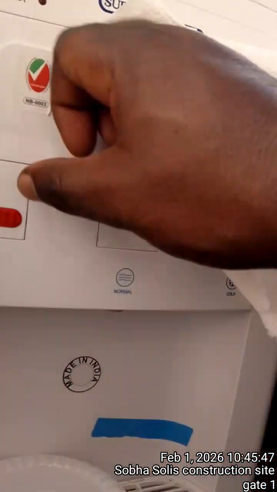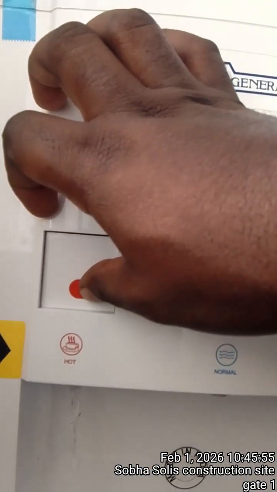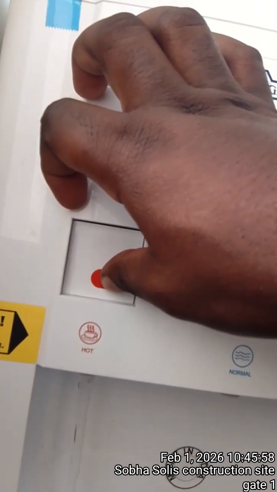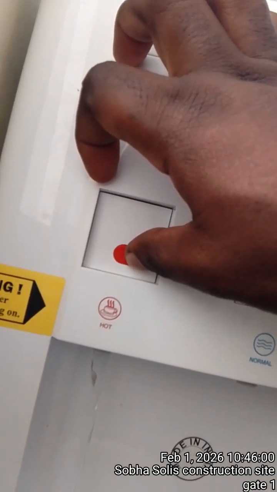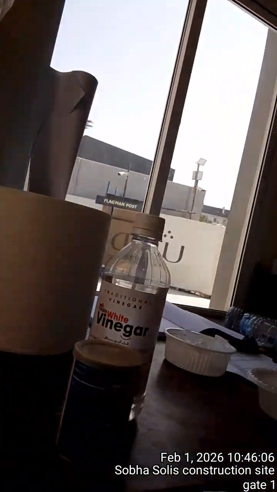I don't know if you'll be able to see here. This water I'm drawing from here is hot water. You can see it's not that hot, it's relatively about 70 degrees. So these three contain ice water, water at room temperature, and warm water.